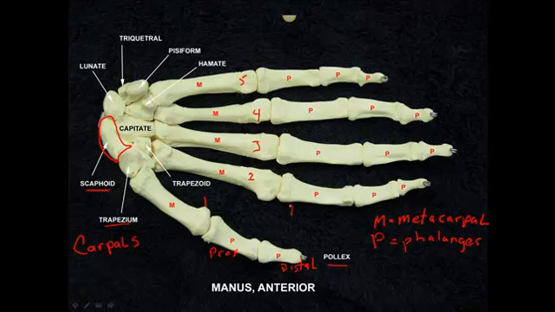This one is the proximal phalange of digit 2. This is the middle phalange of digit 2, and this is the distal phalange of digit 2. Proximal, middle, distal, proximal, middle, distal, and proximal, middle, distal. 1, 2, 3, 4, 5. So the phalanges are pretty easy. So that's 3, 6, 9, 12, 13, 14, and then 5 metacarpals. That's 14 bones, and they're the same in the foot. So there are 28 bones you learn really quickly.